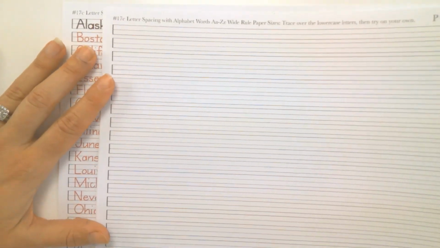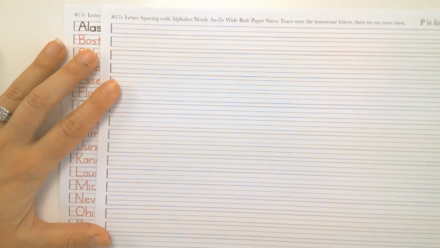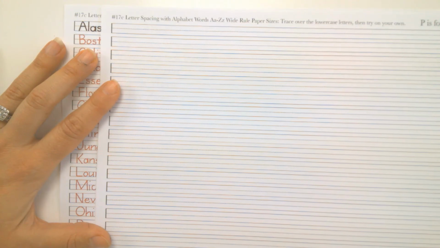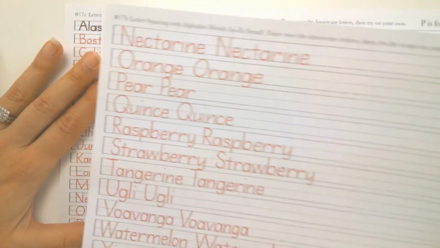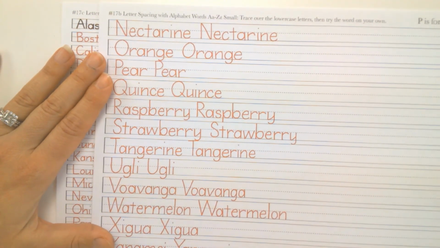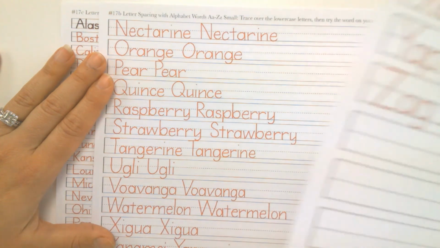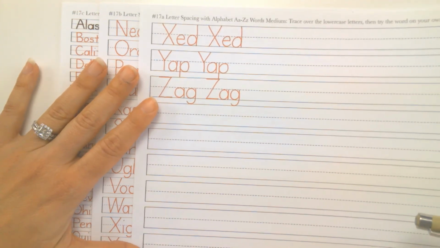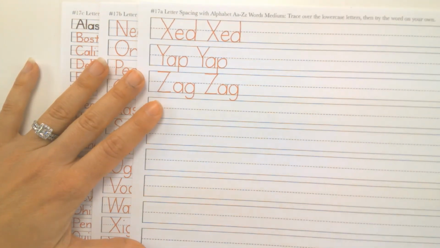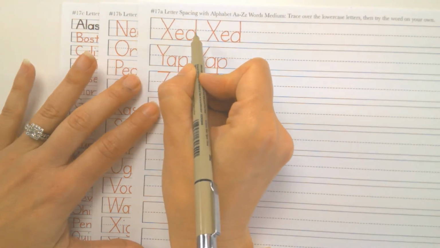Okay, so today it was a lot. I'm just going to go over it. Basically, you're going to work on your medium first. Trying to get them all to see the difference. One second. All right, here's our medium. So medium was the first one. It was just the 3-letter words.